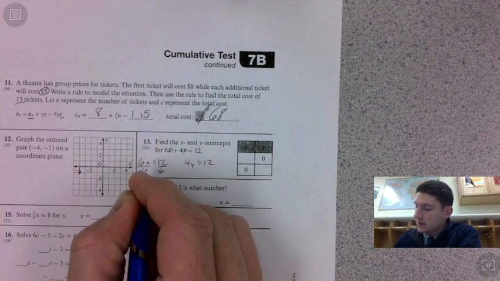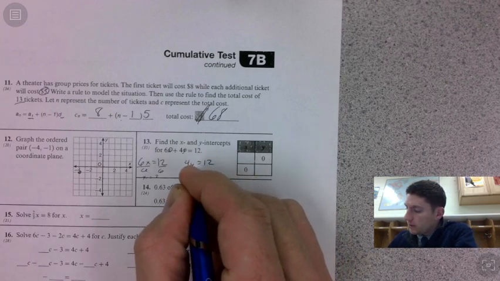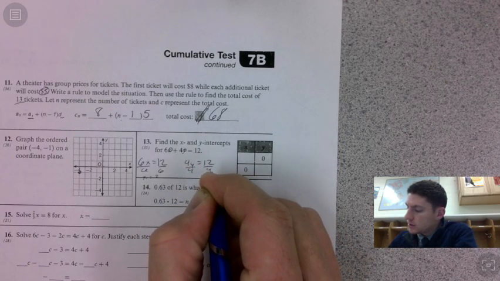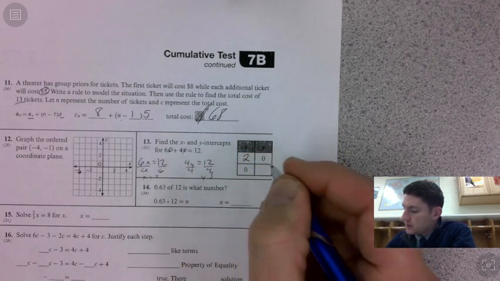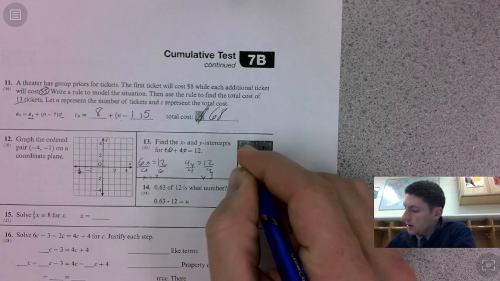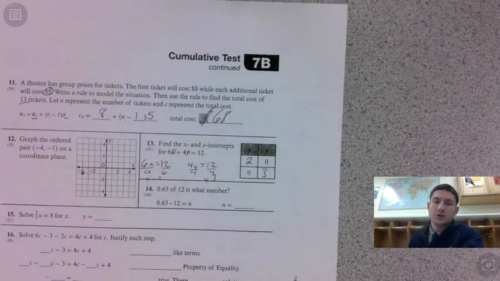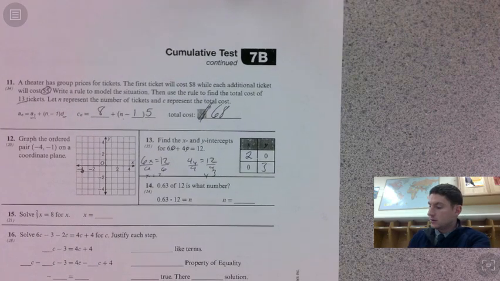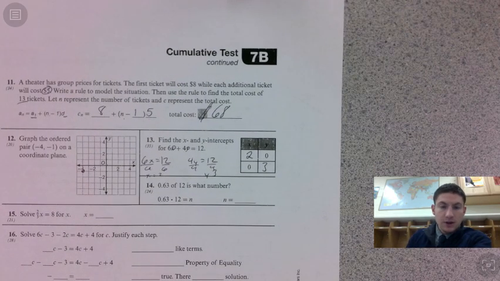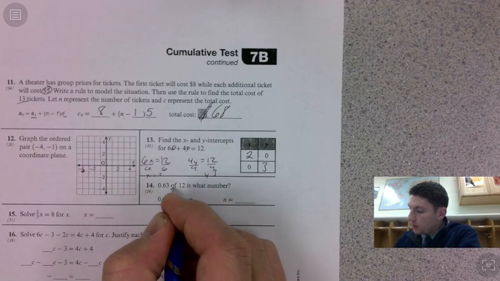Now I can solve for what those x values or y values would be in those two equations. Here I would divide by 6, x equals 2. Here I divide by 4, y equals 3. So where x equals 2, y is 0, and where y equals 3, x is 0. Here are my ordered pairs for where those intercepts fall.